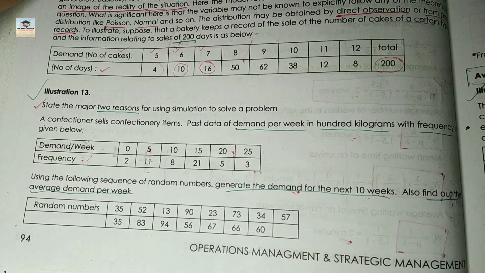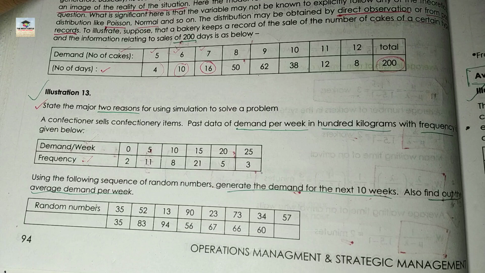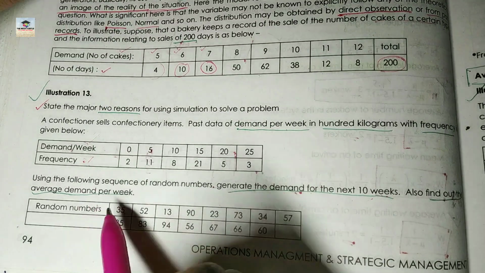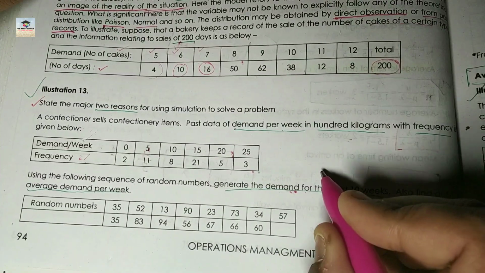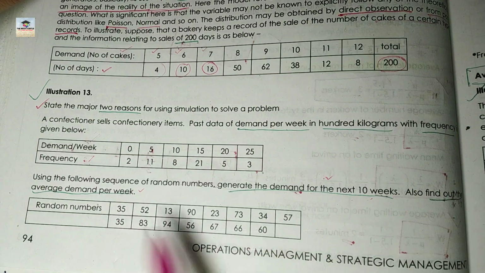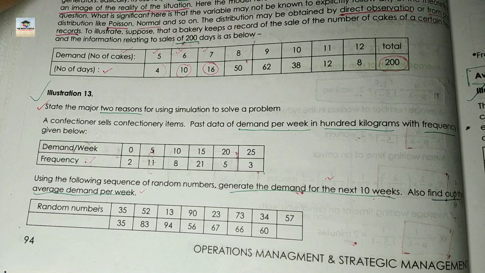So what do you have to do? Just like we were studying in forecasting that you have to forecast sales for the coming 5 years, similarly here you have to make a demand generation for the upcoming 10 weeks and also find out the average demand per week. Right? This is your question number 1. This is your question number 2. So here we have got some random numbers, all these numbers, right? Okay. So let's start with the solution.